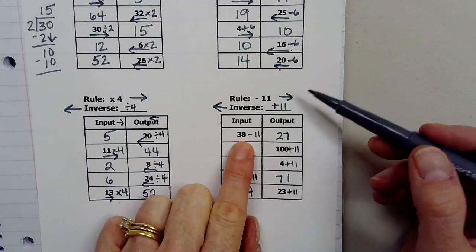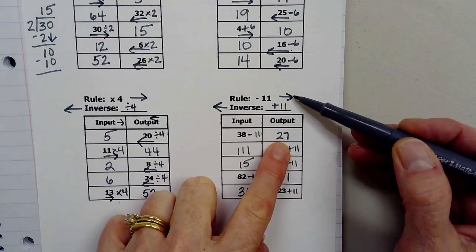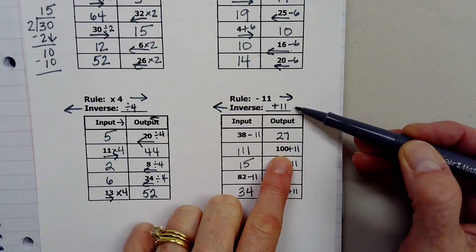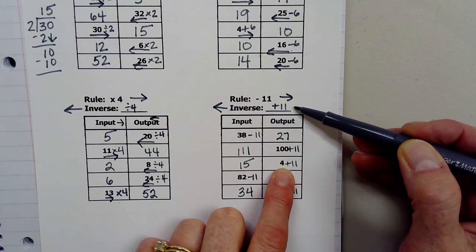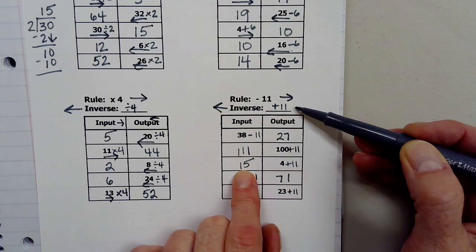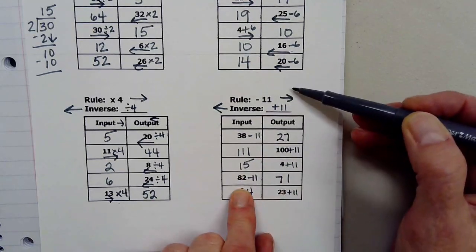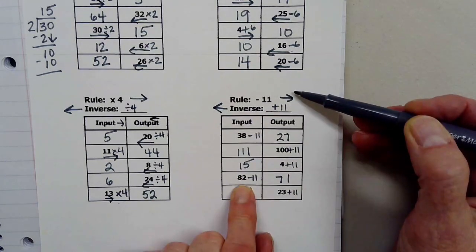So if I have 38, I'm going to take away 11 and get 27. If I have the output, which is 100, I'm going to add 11 and get 111. Again, I have the output, so I'm going to use the inverse of adding 11 to get 15. I have 82, so I'm going to subtract 11 and get 71. And with 23, I'm going to add 11 and get 32.